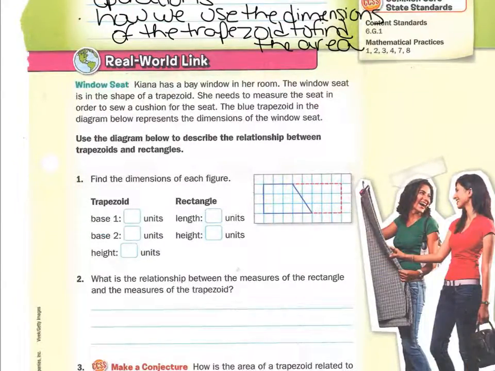Let's look at a real-life application of finding the area of a trapezoid. Kiana has a bay window in her room. A bay window means it sort of sticks out from the front. The window seat is in the shape of a trapezoid. Sometimes you have a seat in front of your window. She needs to measure the seat in order to sew a cushion for the seat. The blue trapezoid in the diagram below represents the dimensions of the window seat.